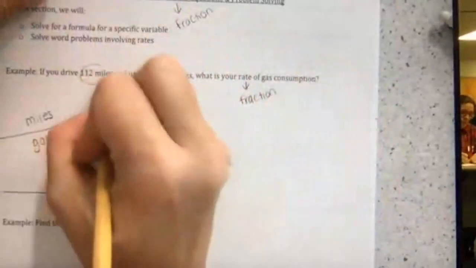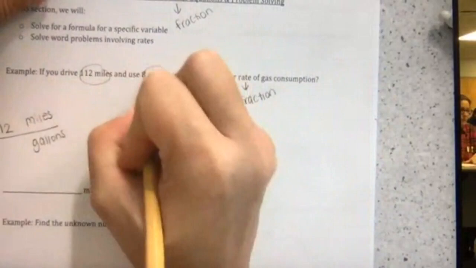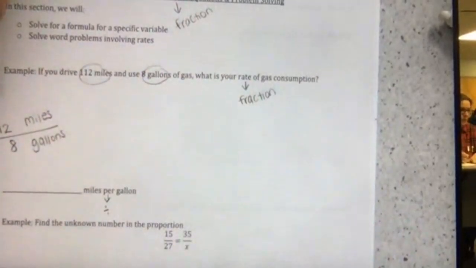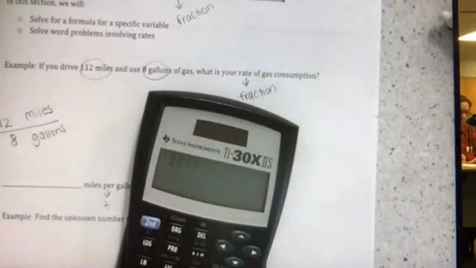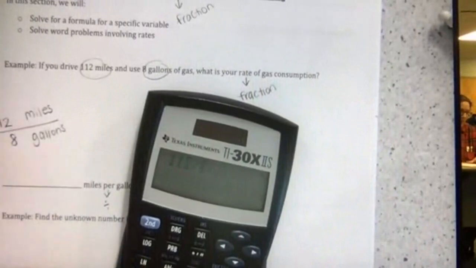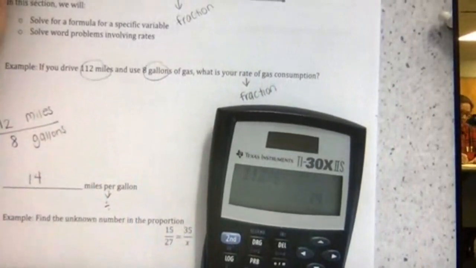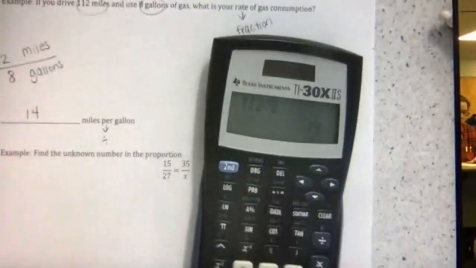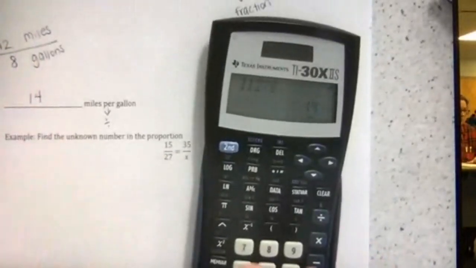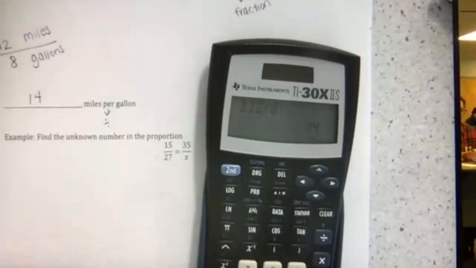So it tells us in the problem 112 miles for 8 gallons. So 112 miles divided by 8 gallons. Let's divide that out to simplify our fraction. 112 divided by 8 will give us 14 miles per gallon. 14 miles per gallon. And that's it. So questions on this one before we go to the next one?